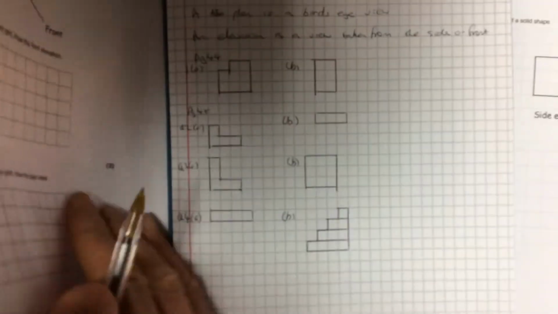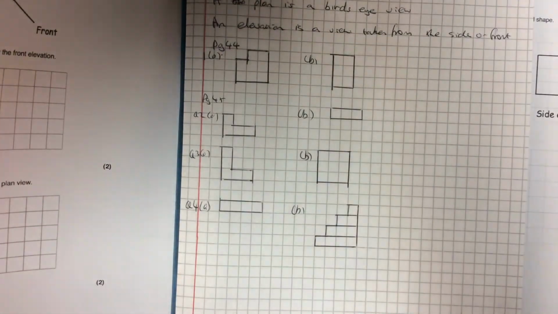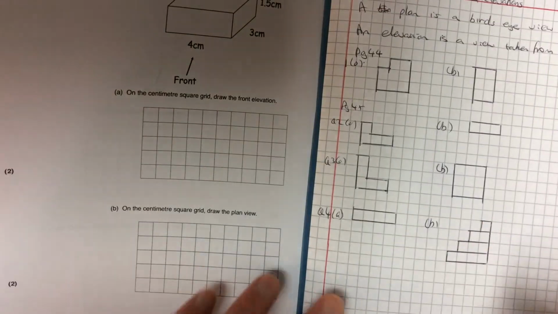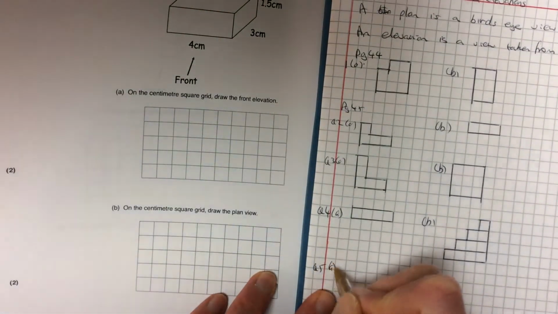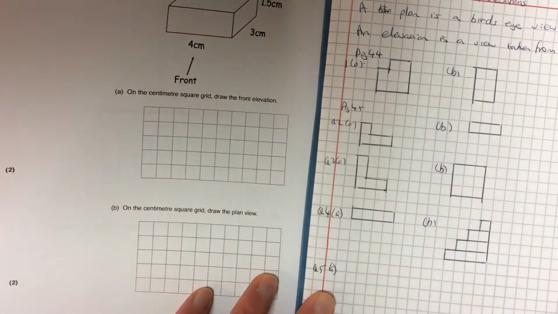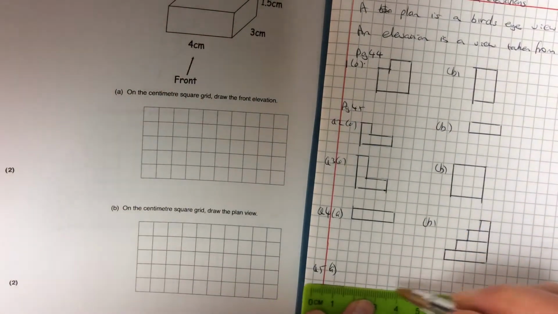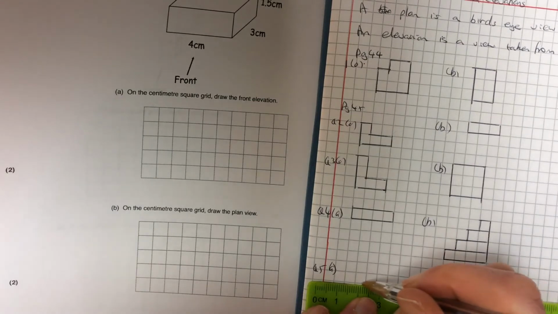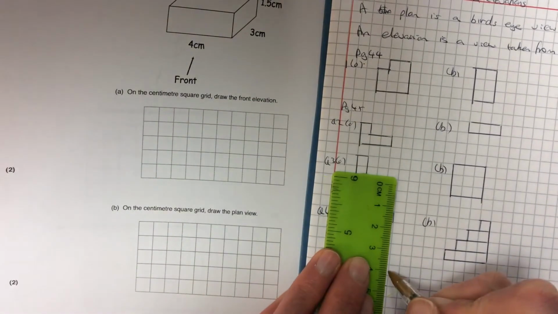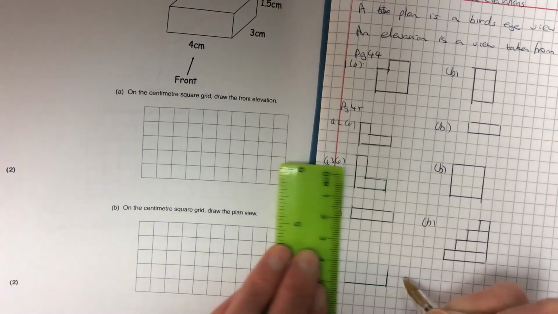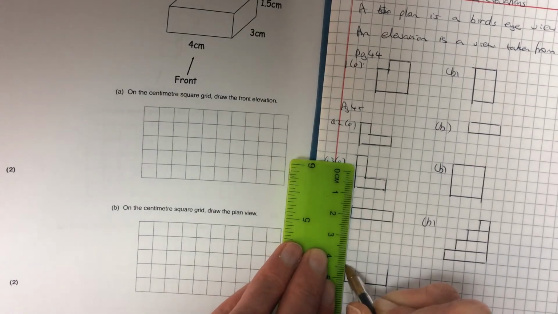Now the next one, number 5, draw the front elevation. So the front is 4 by 1.5. So if you draw 4 and we'll go up 1.5. And it's just a wee rectangle you're drawing there.